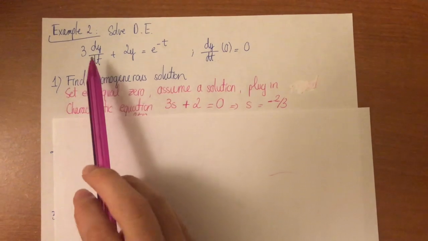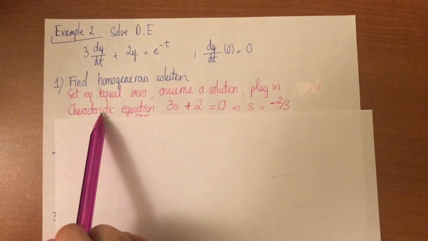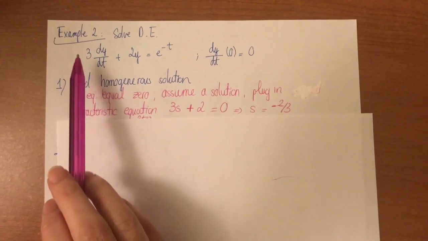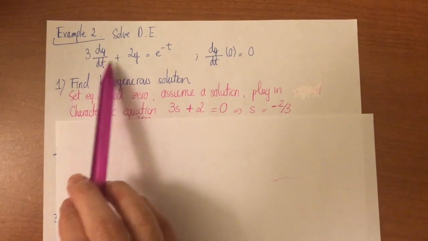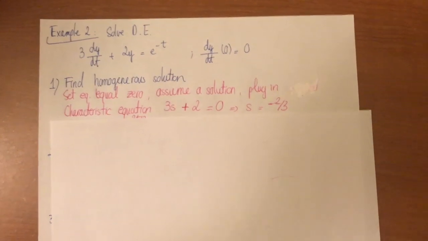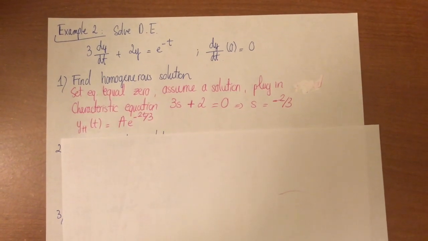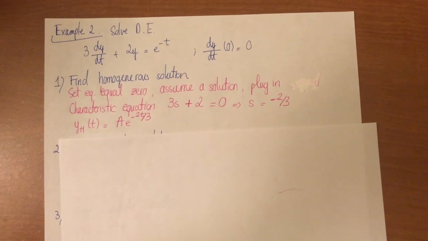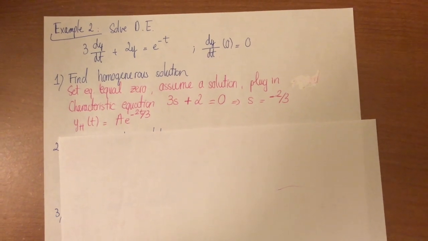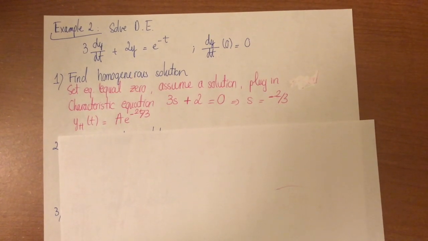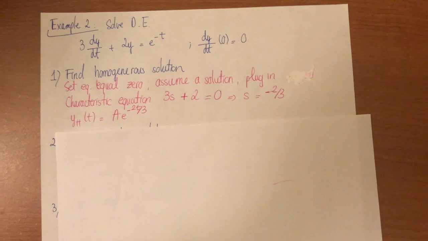You can see that we can get this characteristic equation easily from the plug in, 3s plus 2 equals 0. That's a fast way to do it. The homogeneous solution is y_h equals a e to the minus 2t over 3.